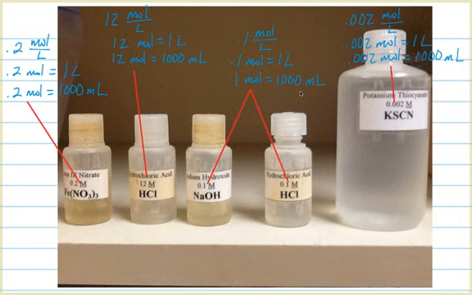Now you'll notice that the bottle on the right is much bigger than the other bottles.